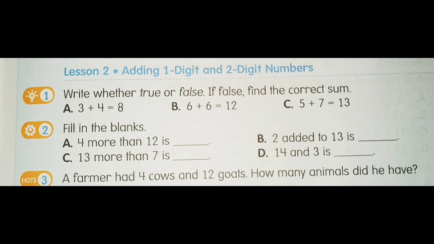Here you can see different ways of asking questions to find the sum of two numbers. Question number 3 is a story-like question. A farmer had 4 cows and 12 goats. How many animals did he have? Here you have to add 4 to the number 12. Then you can find the total number of animals he had.